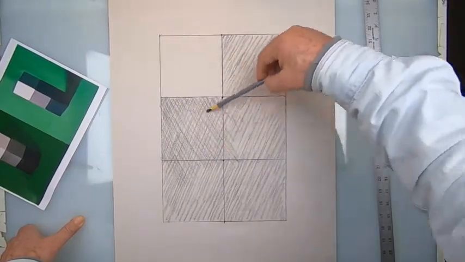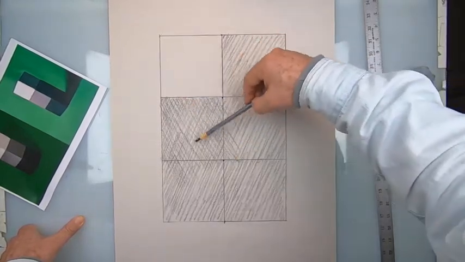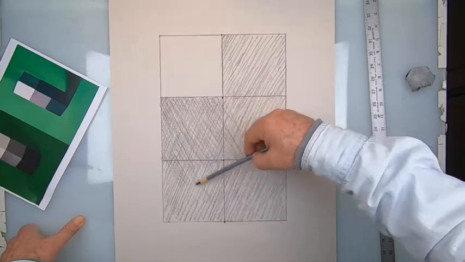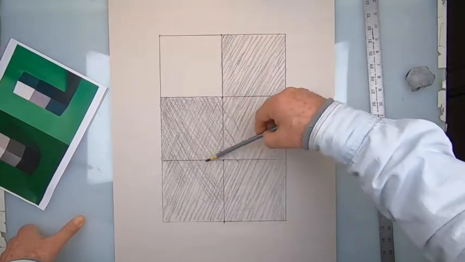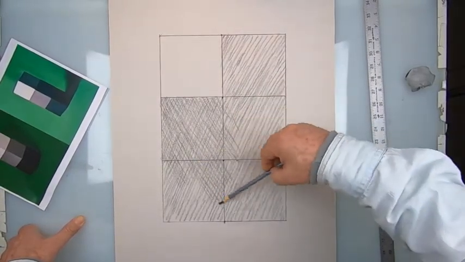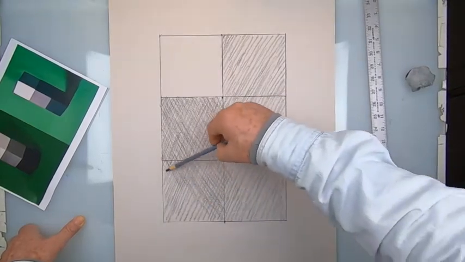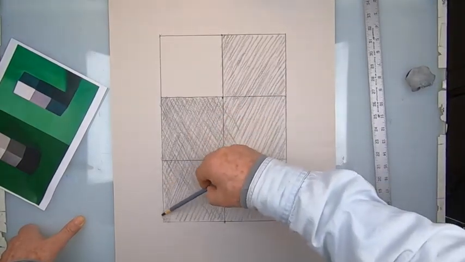It's a lot of work, but this is an exercise to get familiar with how to develop values that relate to each other, that support each other without overcommitting one or the other.